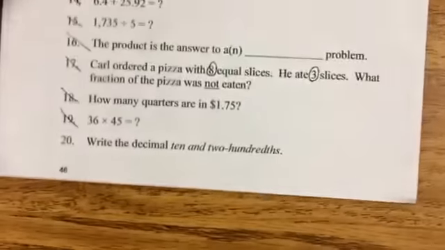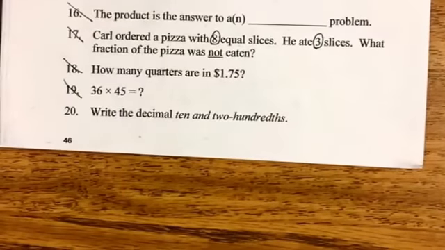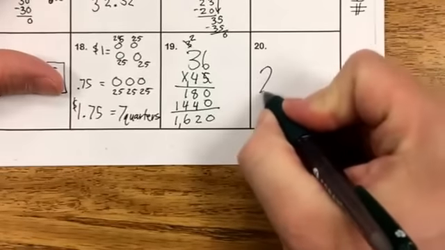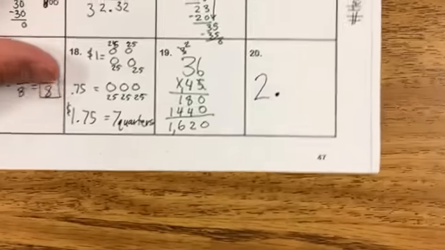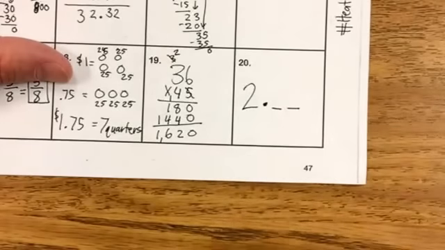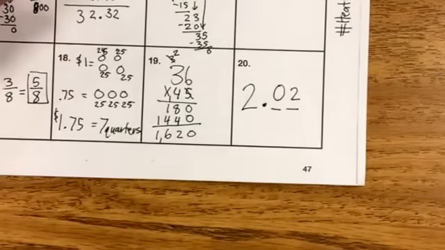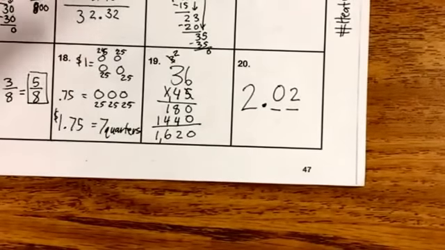1,620. And then last but not least, we need to write the decimal 2 and 2/100ths. So 2 is our whole number and is our decimal. And then we need to go to the hundredths place. So that means we need to go back to our 2 is in that hundredths place, but we need a place filler. So it's 2.02, 2 and 2/100ths.